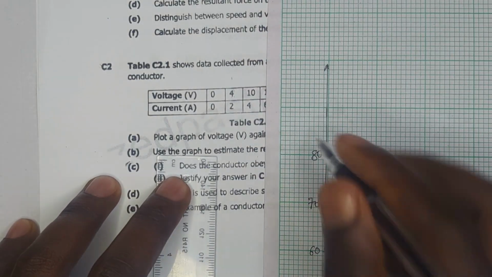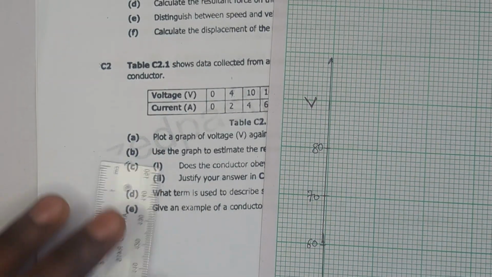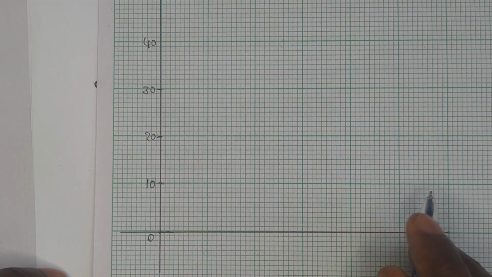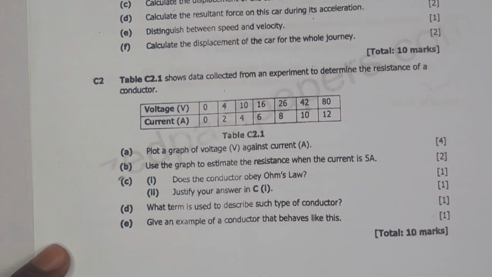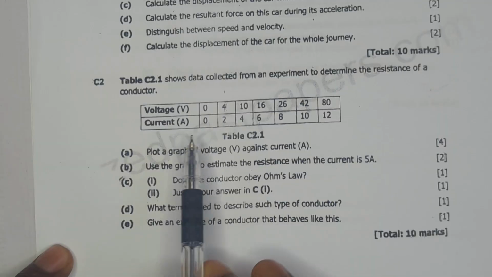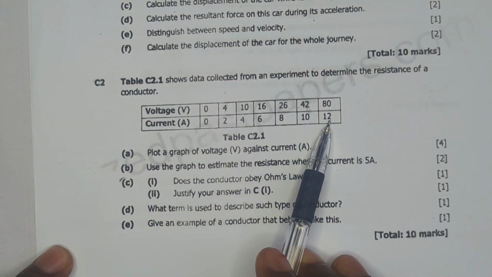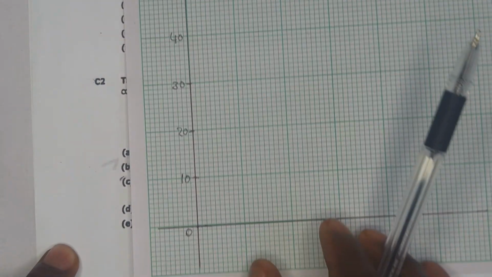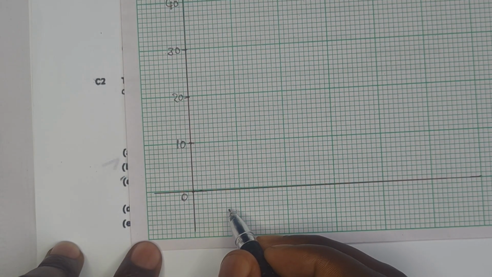So this scale here is representing V, meaning voltage, and on the x-axis we have current. If we check the range that has been given, 0, 2, 4, 6, 8, 10, 12, so from 0 to 12, for our graph we are going to use 2 centimeters to represent 2 units.